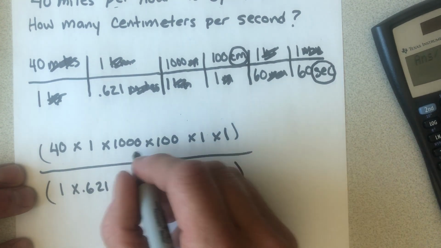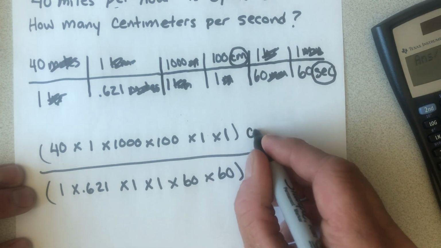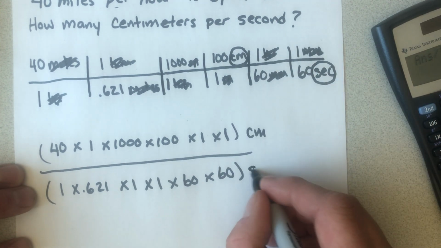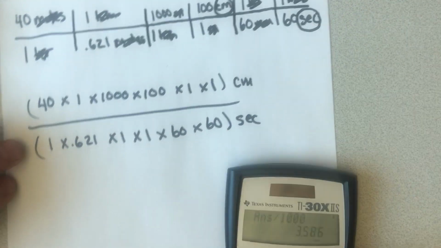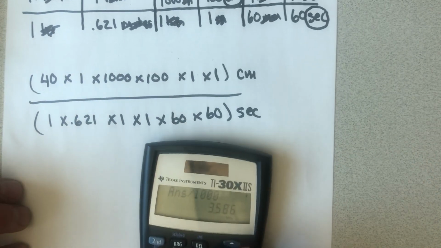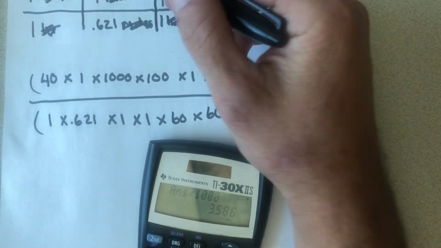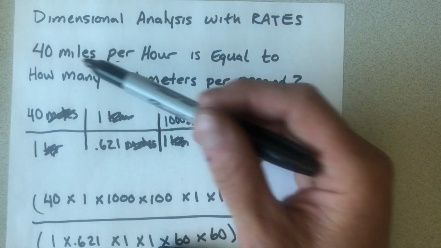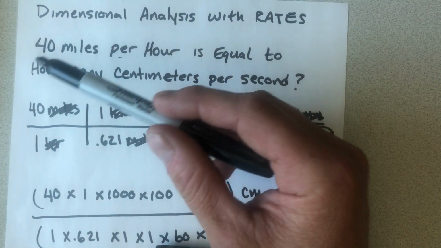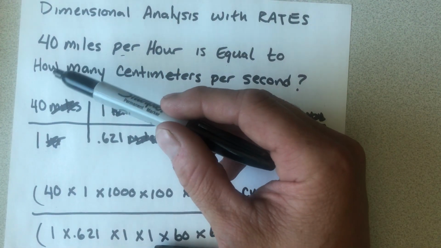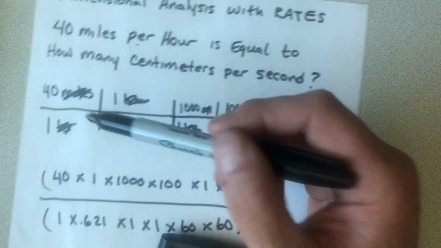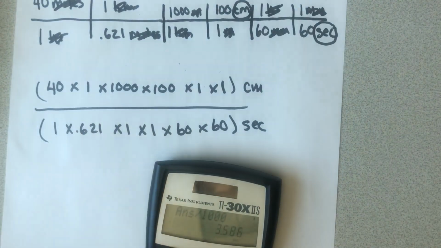Remember, the only unit on the top is centimeters, and the only unit on the bottom is seconds. So just to finish it off, let's do the math. And 40 miles in 1 hour, that's a counted number. That's 40 of these things in 1 hour. So these are counted, which makes for easy reporting.